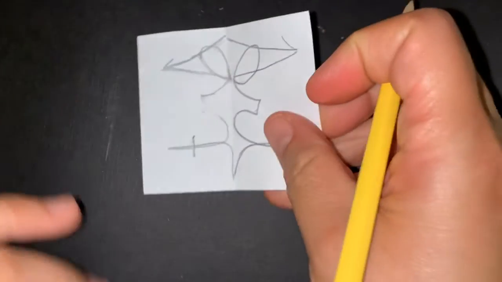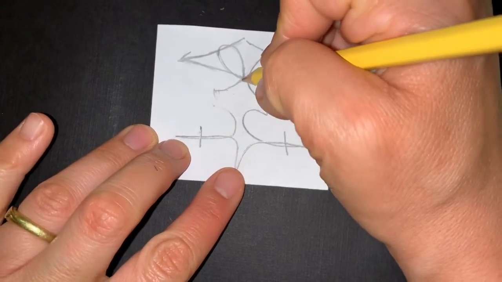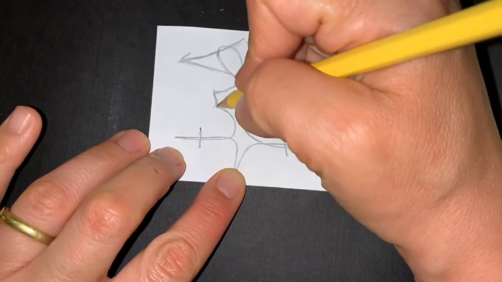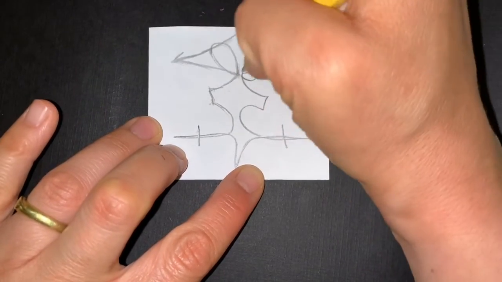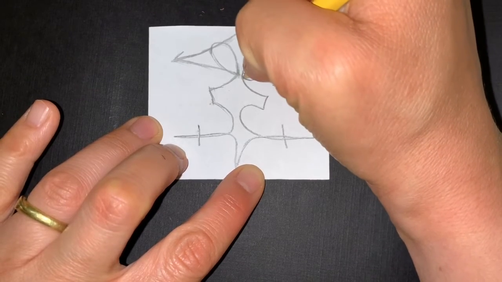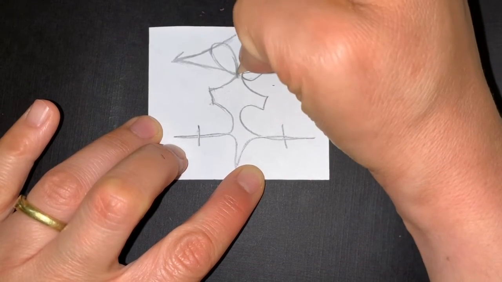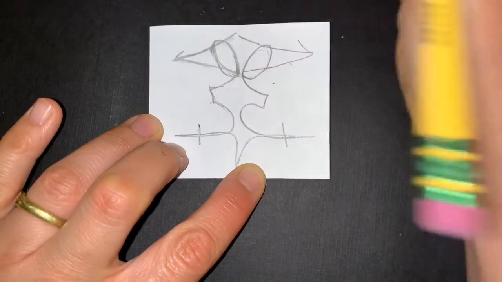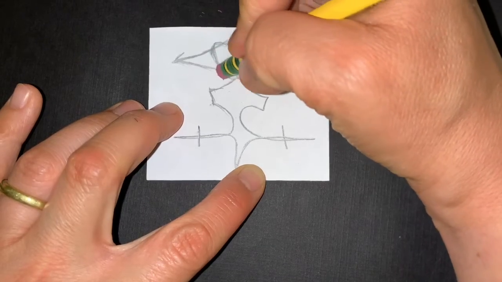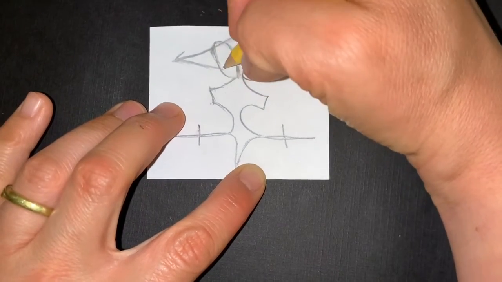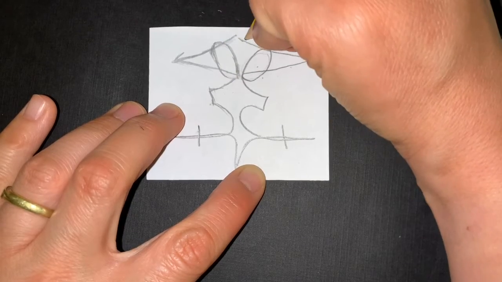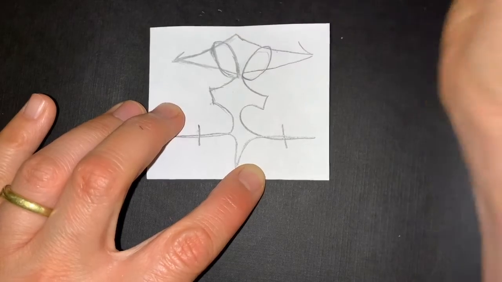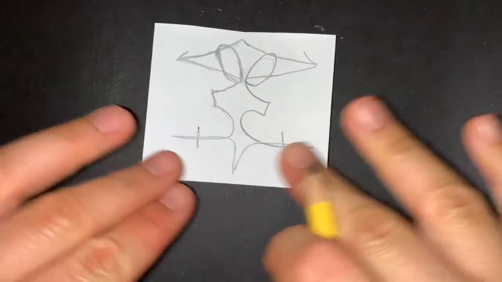And again, when you turn this way, it's almost easier to see because it goes out of context of being a word and it goes into a design. And then you can use this to create a pattern.